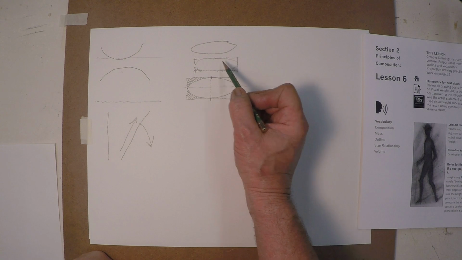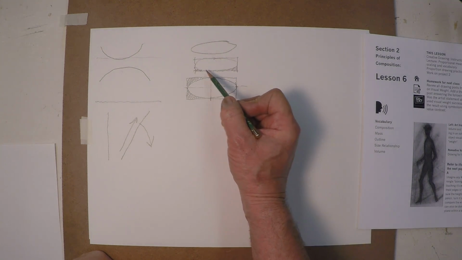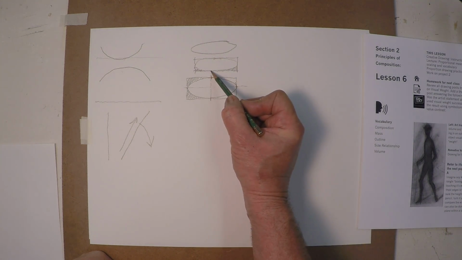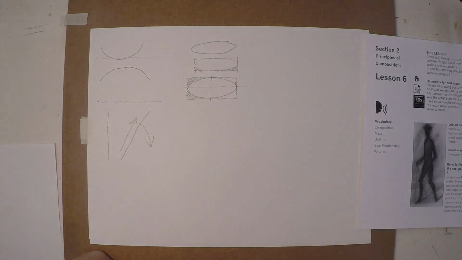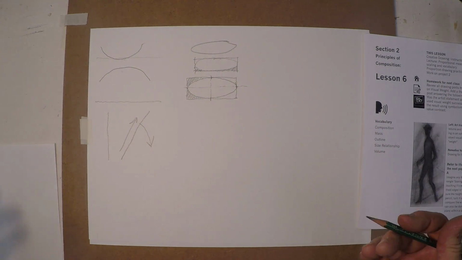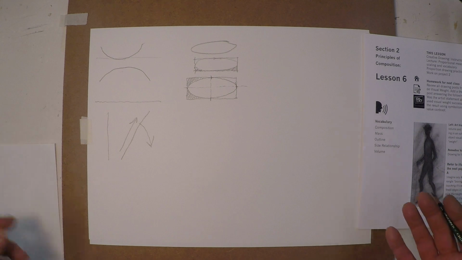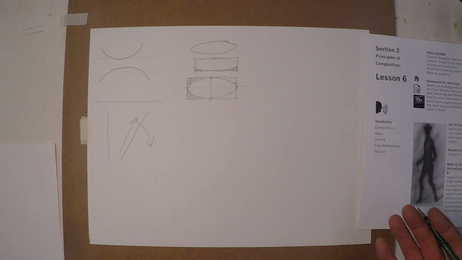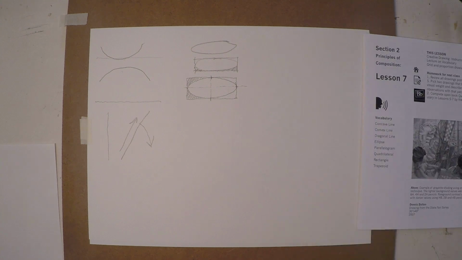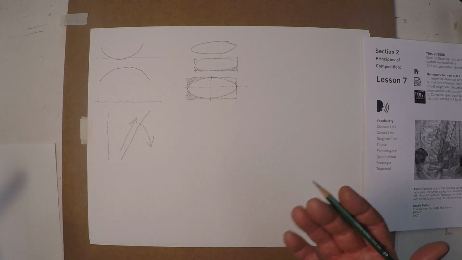That means that this ellipse did not touch in the middle. It kind of touched the border way down here and then went straight along here and came back up. So whenever you draw a geometric shape around what you want to draw and use the negative shapes, it's much easier for you to draw something more accurate. So this is an ellipse.